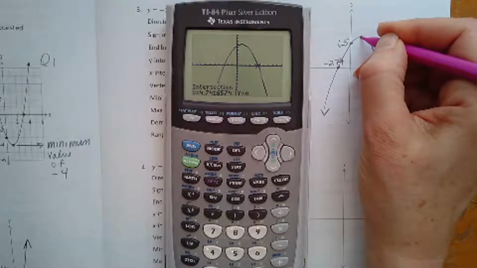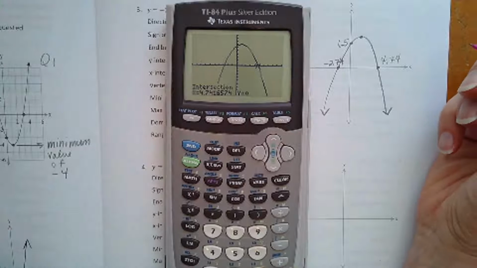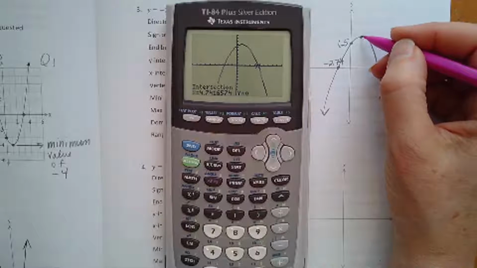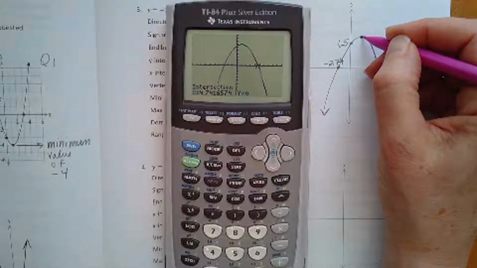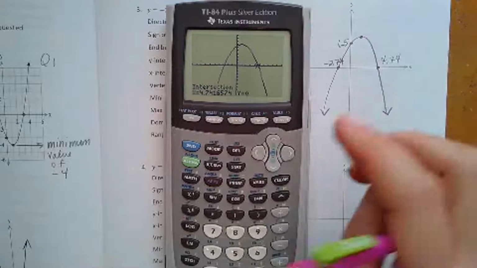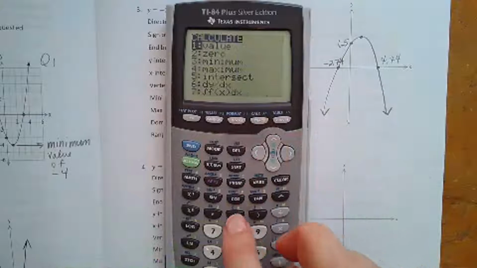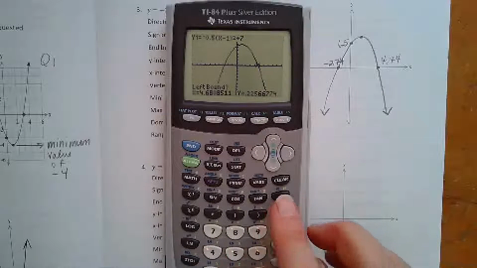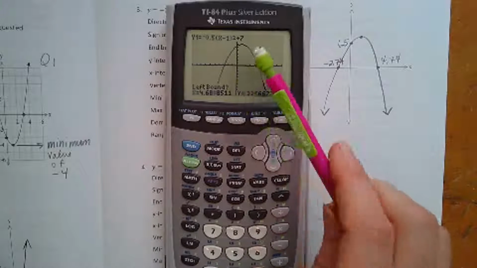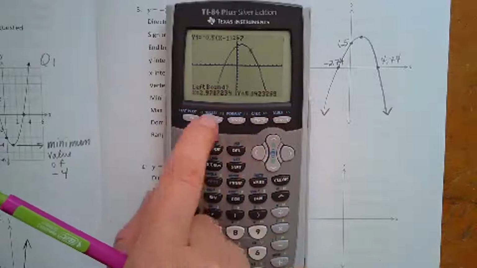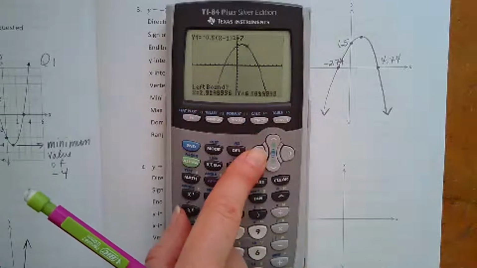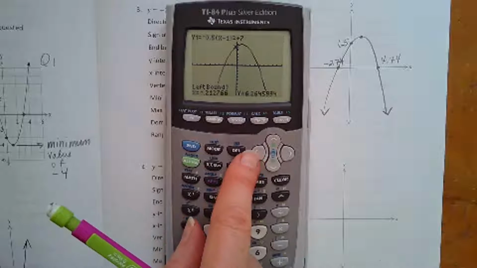All right, let's find the vertex now. Remember how to do that? This will be a maximum value, right? Maximum, because it's the highest point. Maximum means high, highest value. So I go to my second trace and I'm going to choose number 4, the maximum. Same procedure, move to the left. It's actually telling you what to do. Just follow the instructions. Move it to the left.